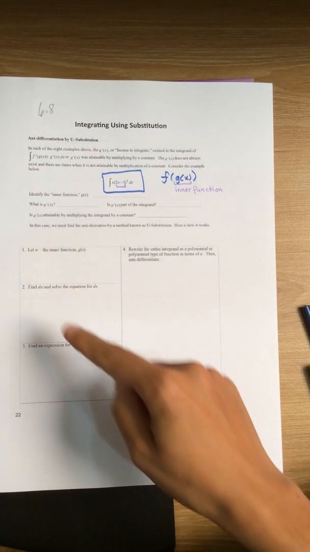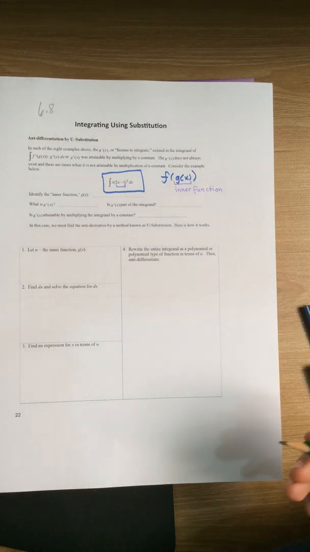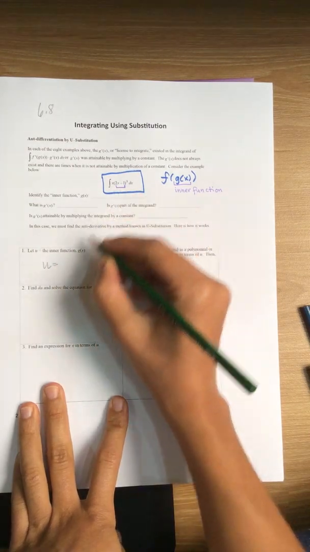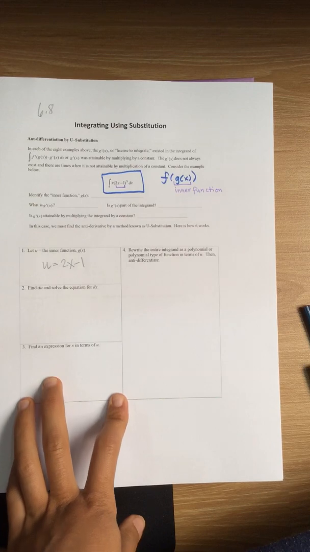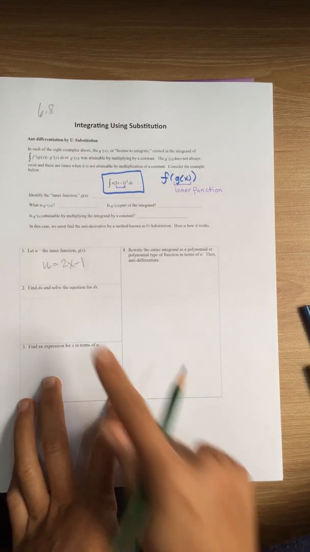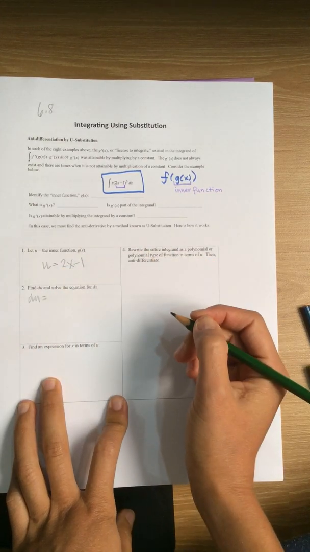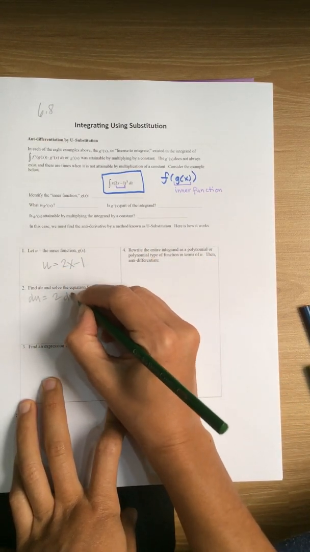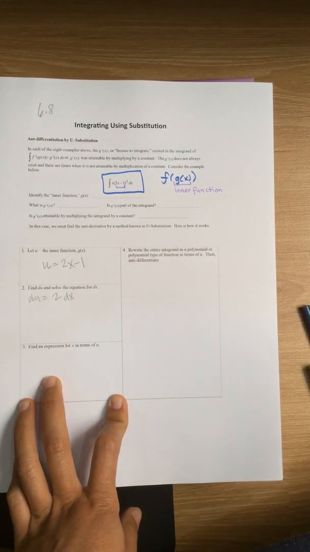These are kind of your steps, 1, 2, 3, 4. Step 1 says let u be the inner function. So in our case, u is going to be this inner function, which is 2x minus 1. Now we need to find du. So what's the derivative of that? du is just 2 dx, right? The derivative of x is dx, and nothing with a constant.